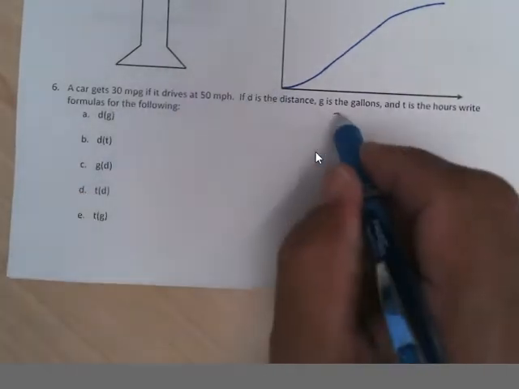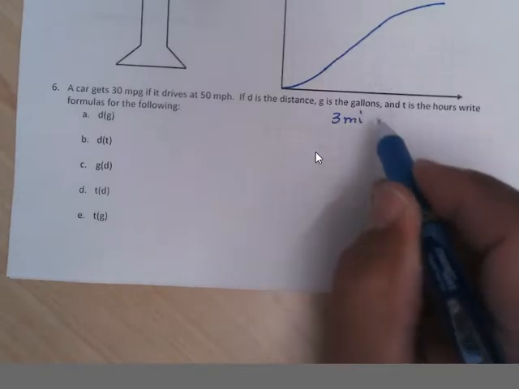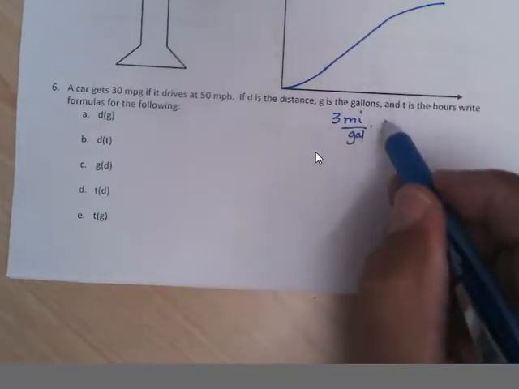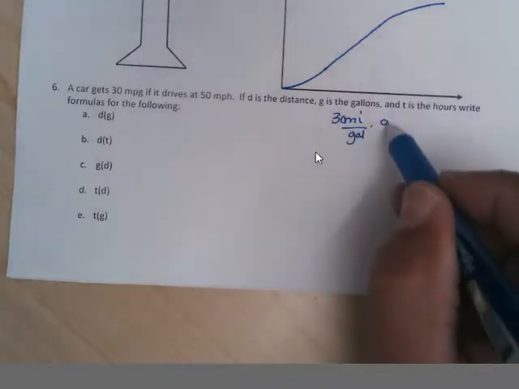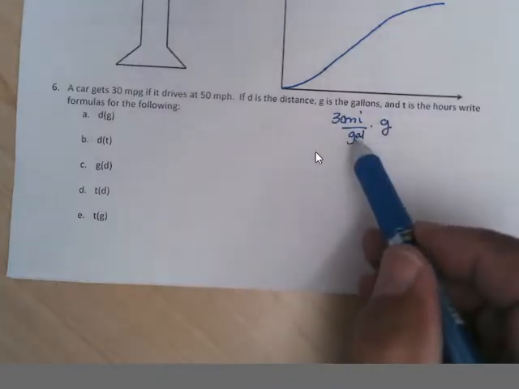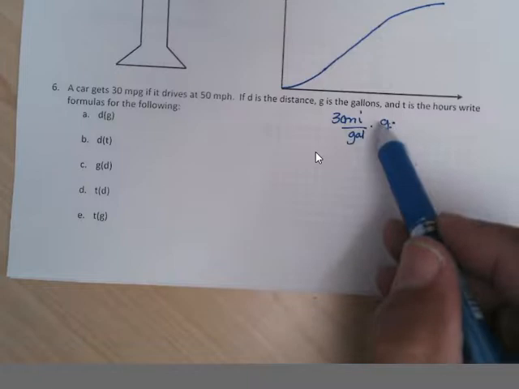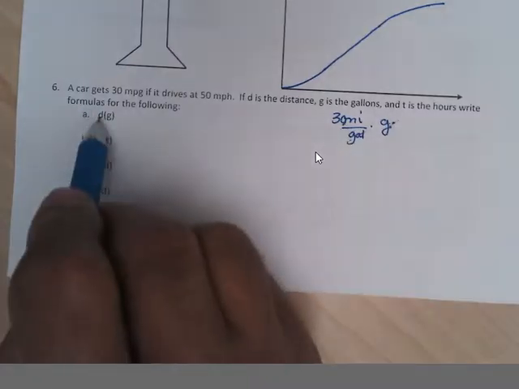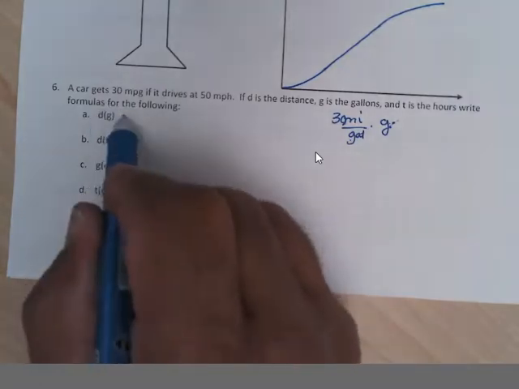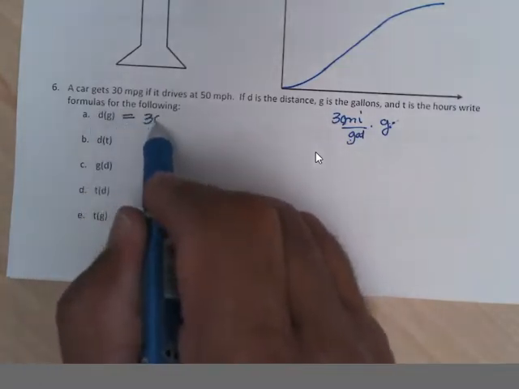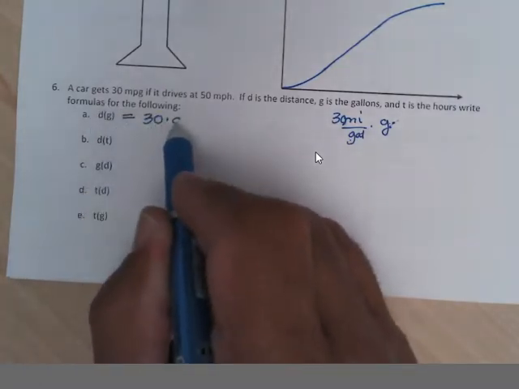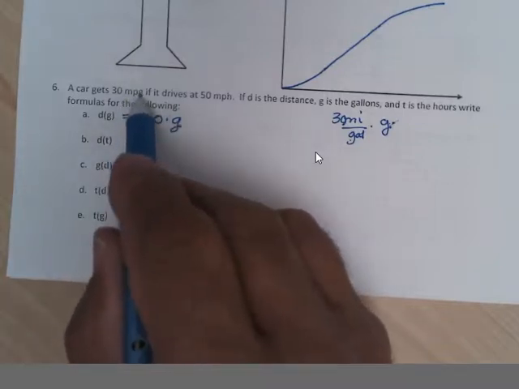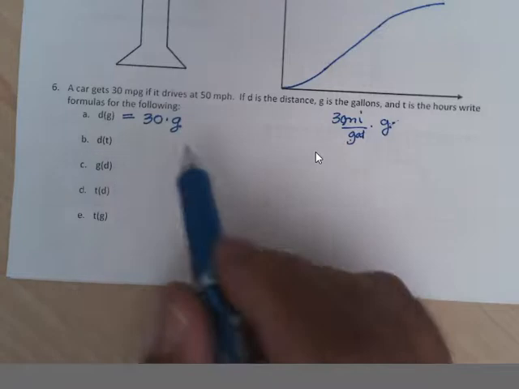So, 30 miles per gallon. If I multiply it by the number of gallons, this will have units of gallons, and the gallons will cancel, and I will get the number of miles. So the distance, miles, will be 30 miles per gallon times the number of gallons. This will cancel out the gallons in the miles per gallon, and give me how many miles.